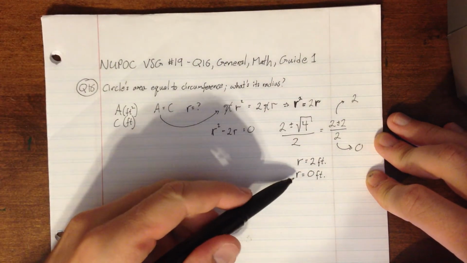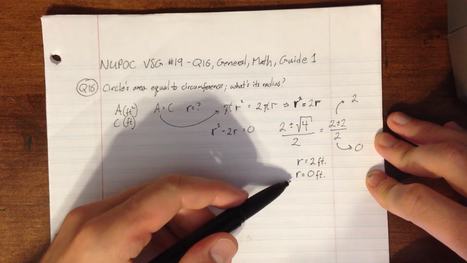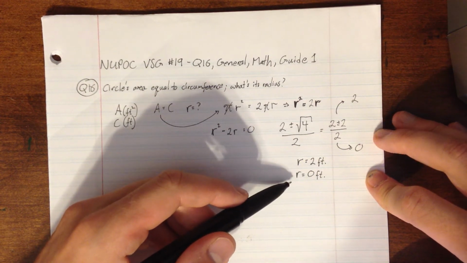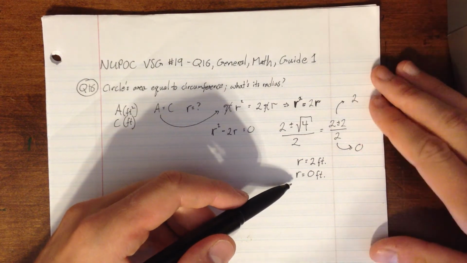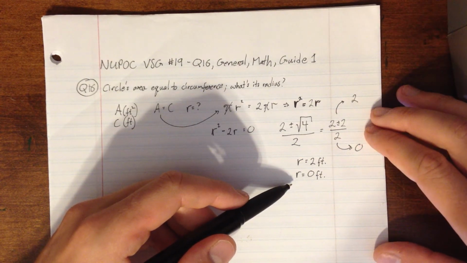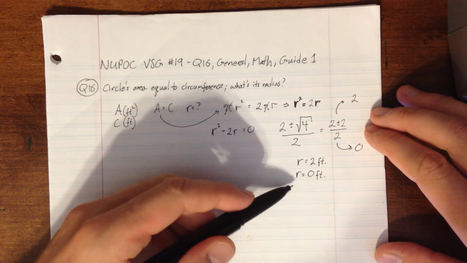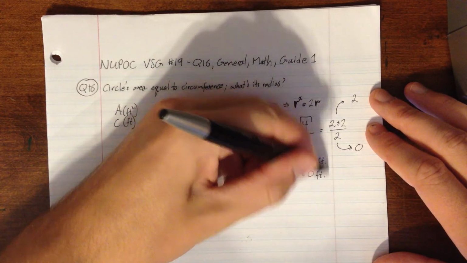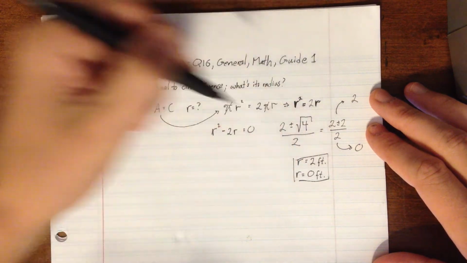Physically, if you think about it, it's a circle with 0 area, 0 circumference, and 0 radius. So it's a trivial solution in a physical sense, but it is a solution to the equation. All right, so that's from the quadratic equation.